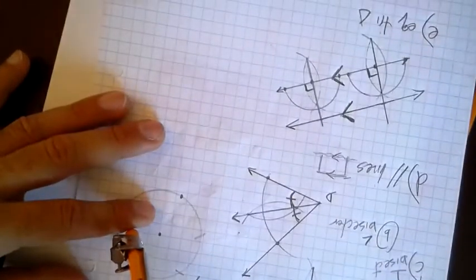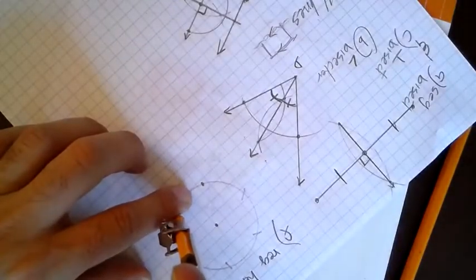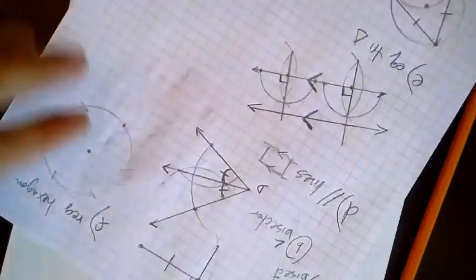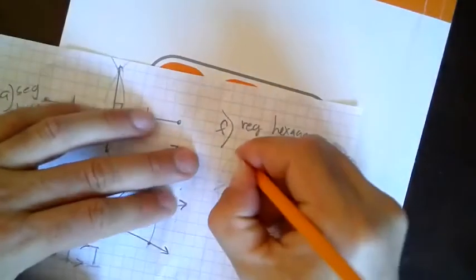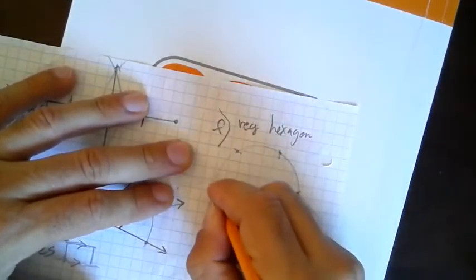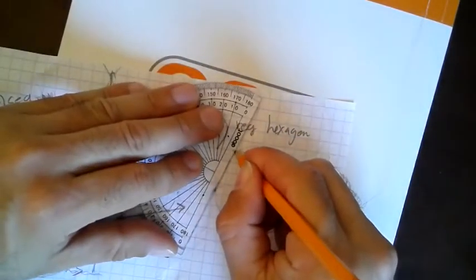Keep going. Don't give up. Make another mark. I know you're tired, but do it again. Boom. And then look, if you did it well, the last mark goes back to the same starting point. And this is where these points can be connected for a regular hexagon. What? It's true. Watch. Boom.